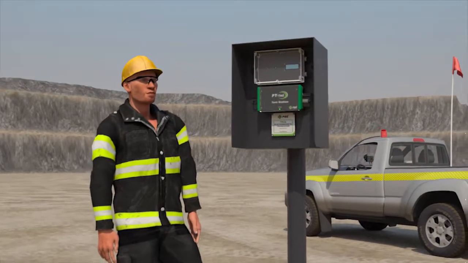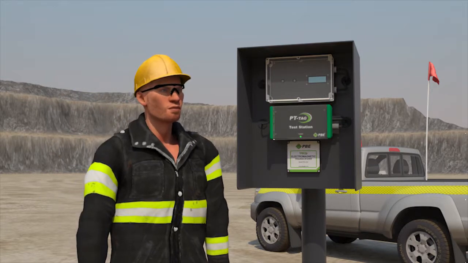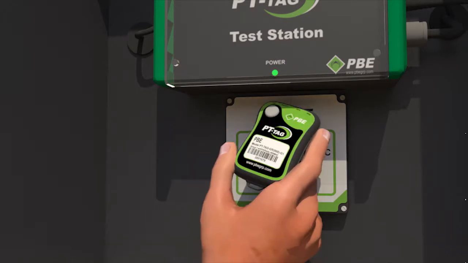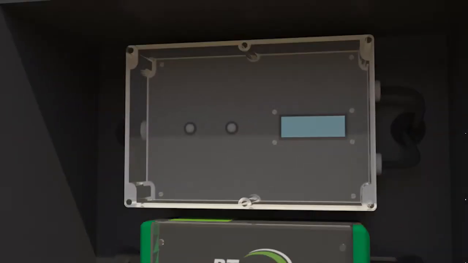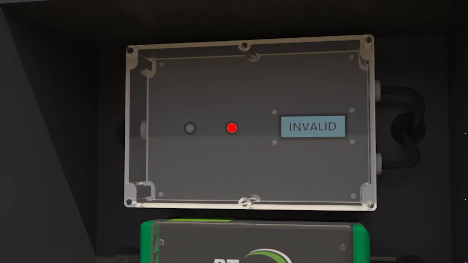If you want to test your PT tag at any time during your shift, please do so at the nearest PT tag test station. Present your PT tag at the PBE unit. A green light will indicate that the tag is working correctly. You can proceed to the workplace. A red light indicates that the PT tag is faulty. Return to the issuing station to receive a new PT tag.